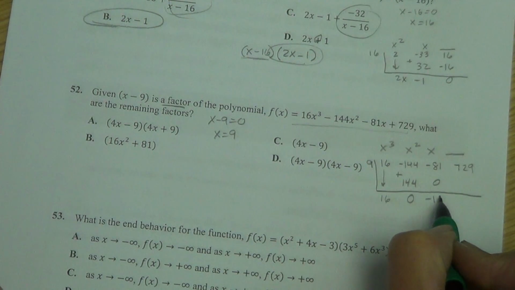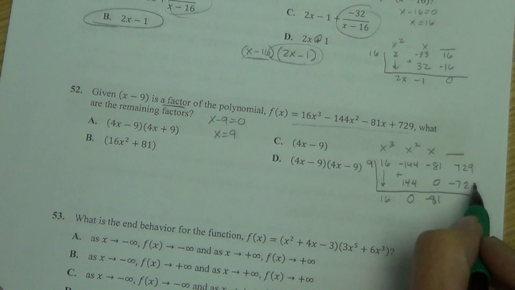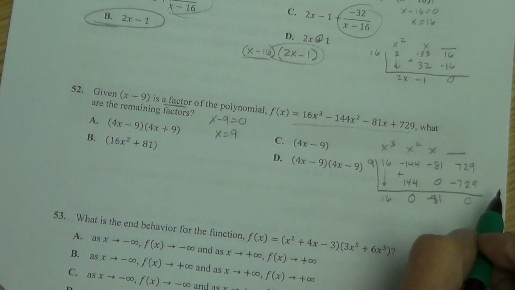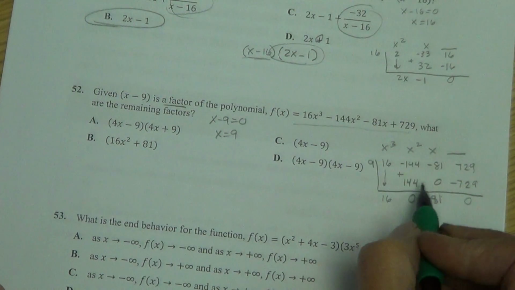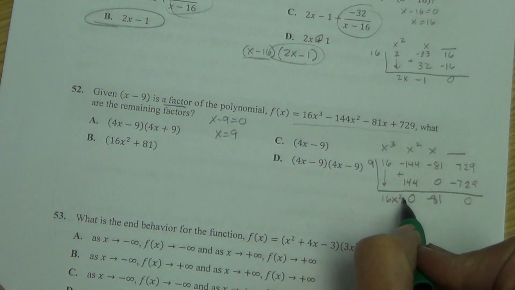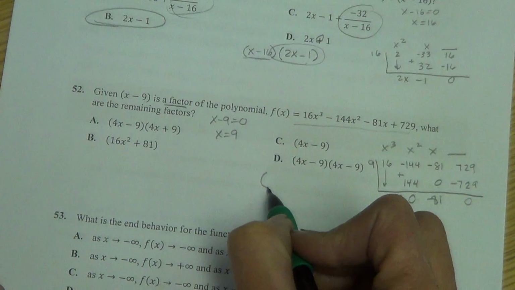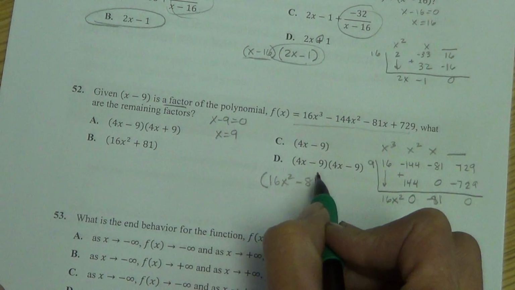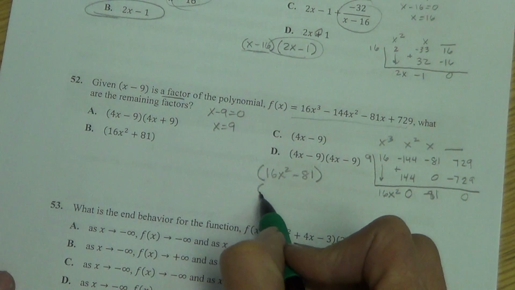That makes negative 81. 9 times negative 81 is negative 729, which we expected to have that 0 because this is a factor. We have one less on our exponent, so that's 16x squared minus 81. There's no x value. So our factor is 16x squared minus 81. Hopefully you're looking at that saying, hey, that's a difference of two squares, because it sure is.